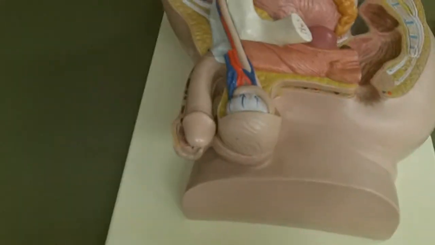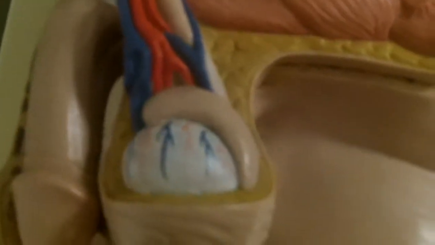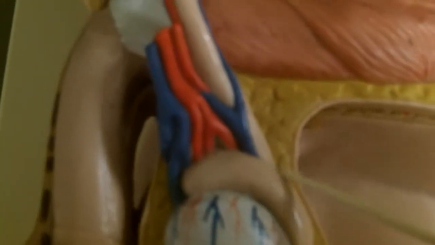Okay, let's go through the male reproductive system. First, let's start down here. This is the scrotal sac, and inside we see the testes, and this is where meiosis is occurring to form the spermatids. And then the spermatids are going to be matured here into active swimming sperm, and that's the epididymis.